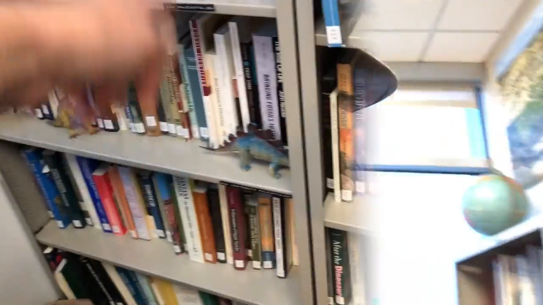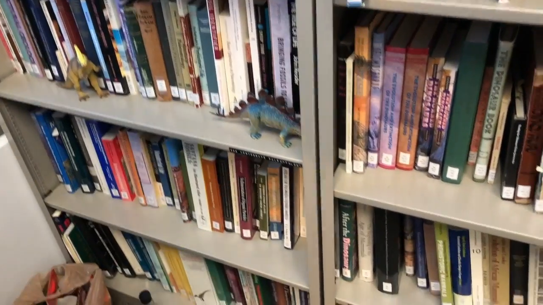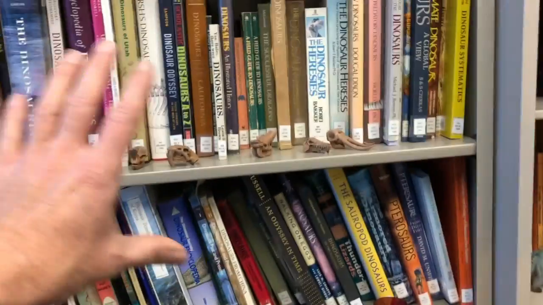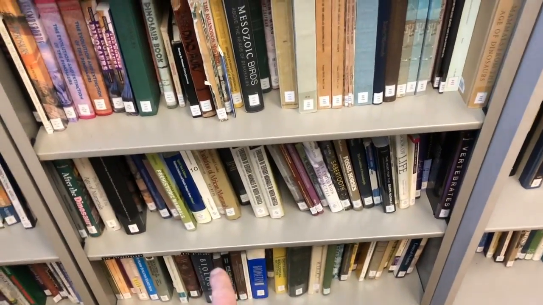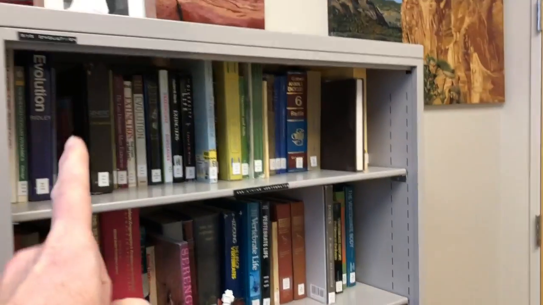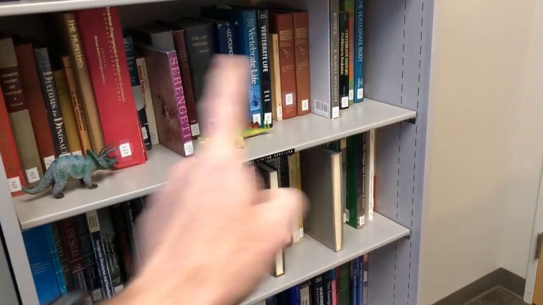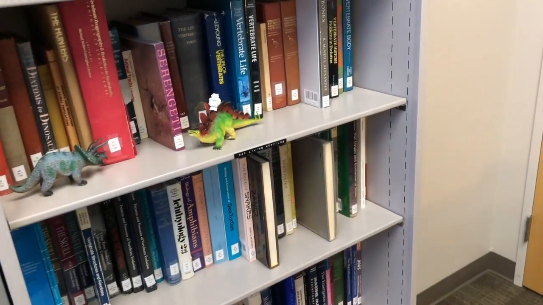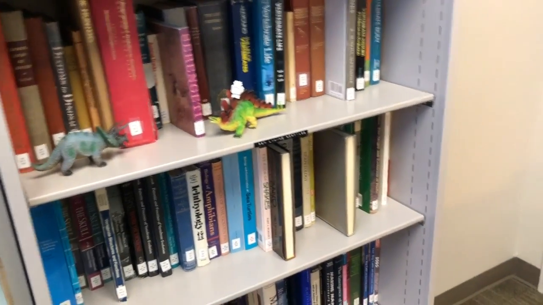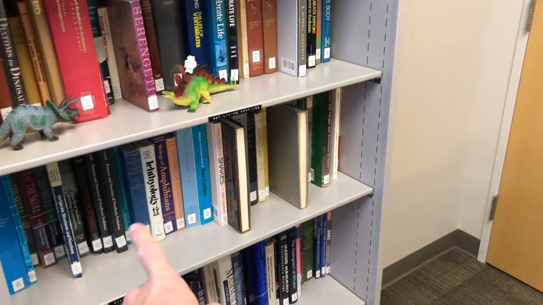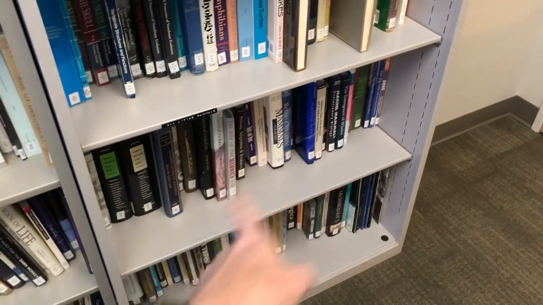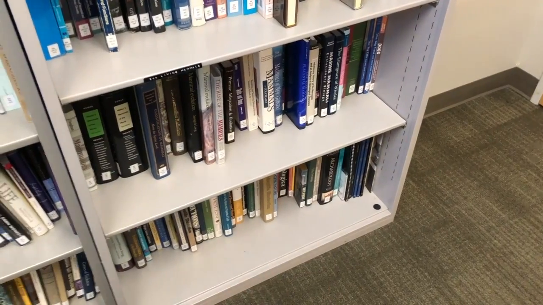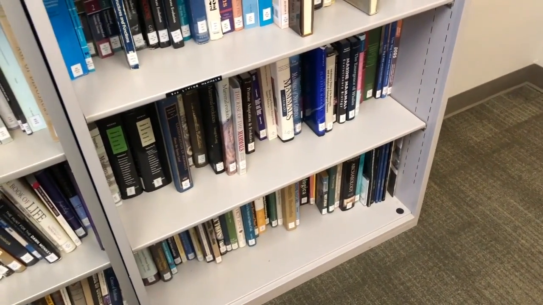My library is organized in the Dewey Decimal System, and I know general paleontology is over here with my Stegosaurus there. Dinosaurs are over in this section. My fossil mammal stuff in anthropology is down here. I've got my evolution books over here, anatomy and comparative anatomy here, herpetology and ichthyology down in here, ornithology down in the corner, mammalogy down here, and then the general stuff, including some anthropology, down here.